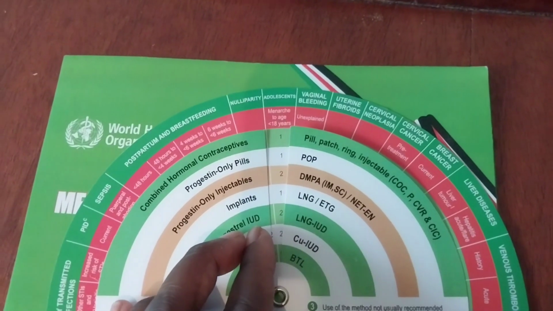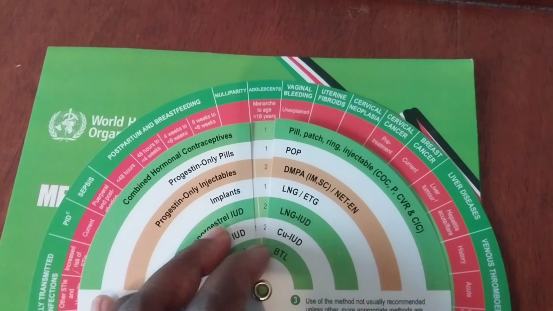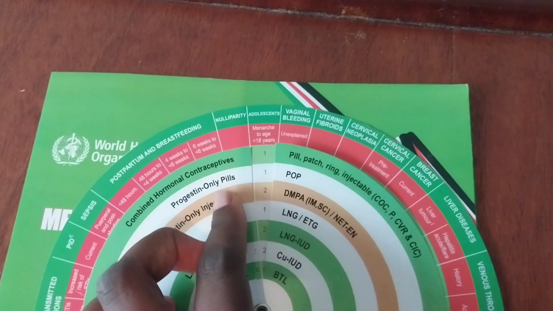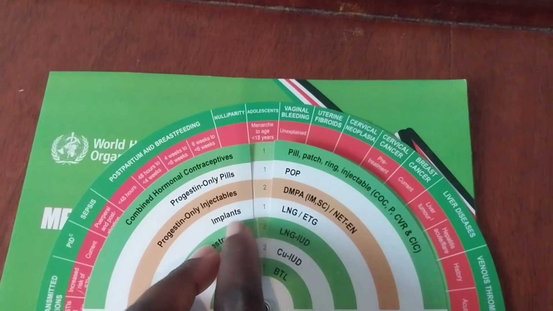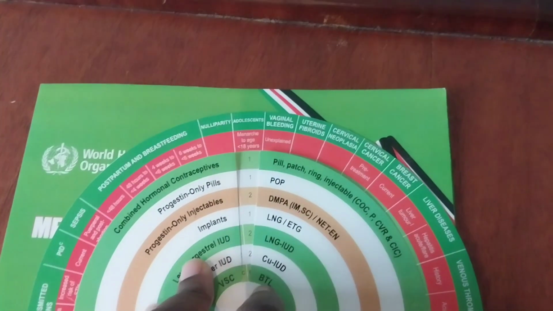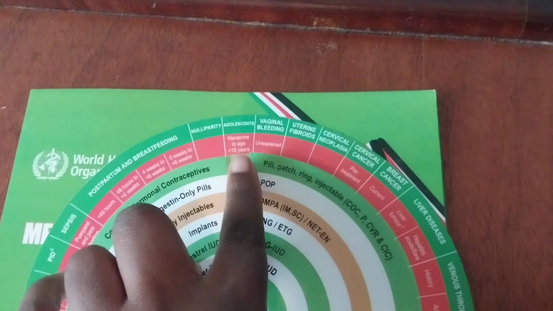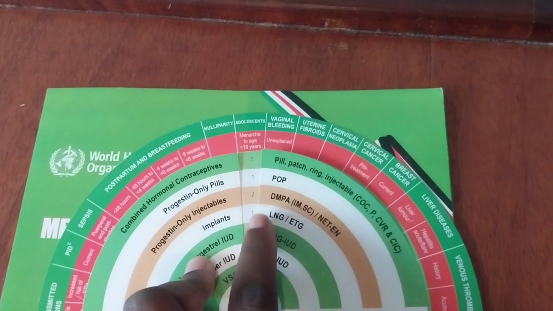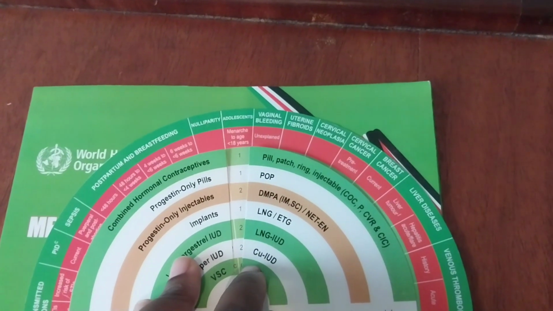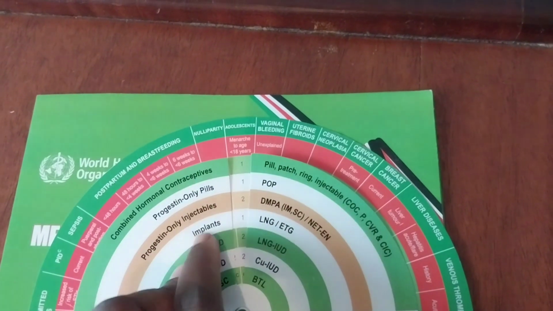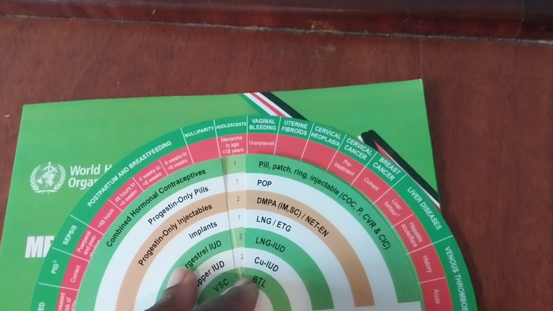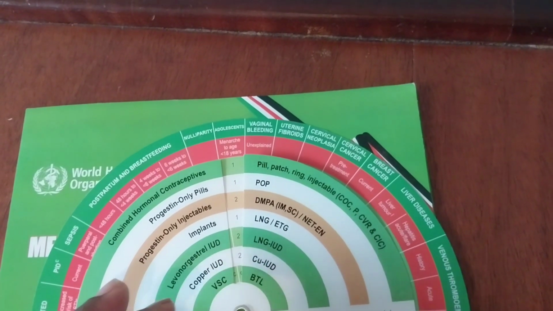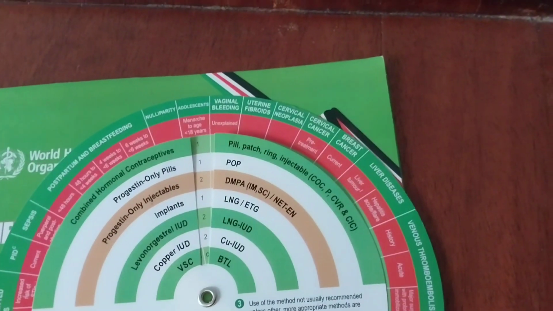An adolescent presents to me who is less than 18 years and they are eligible for family planning. So I just wheel to where an adolescent is who is less than 18 years, and you can see all the methods that this girl or this lady is eligible for because it's giving me 1, 1, and 2. So it means that all these methods this lady is eligible to be given. Combined hormonal contraceptives, progesterone only pills, injectables, implants, and IUCD, as you can see.